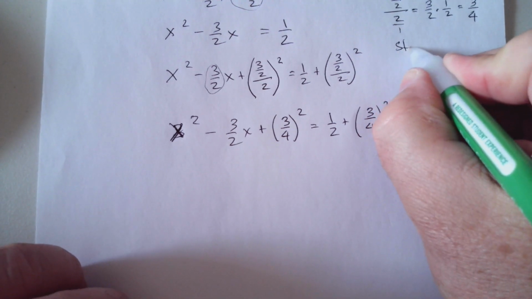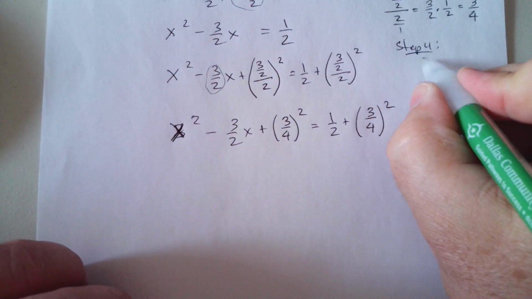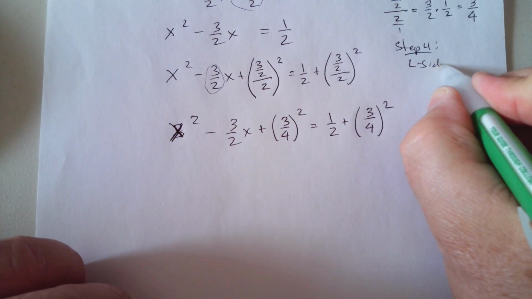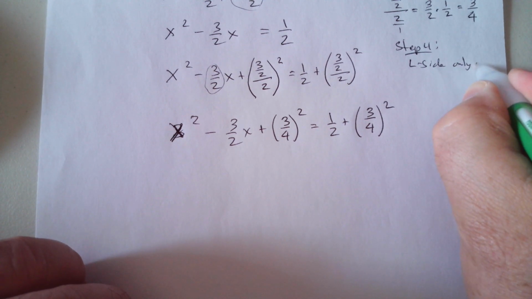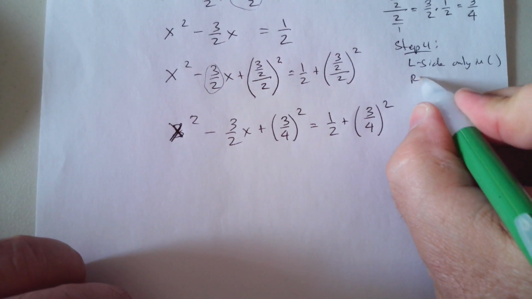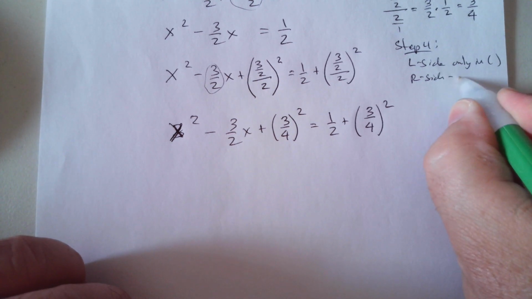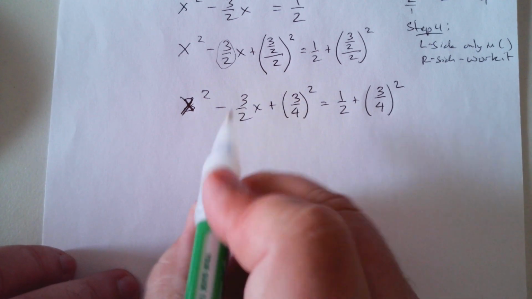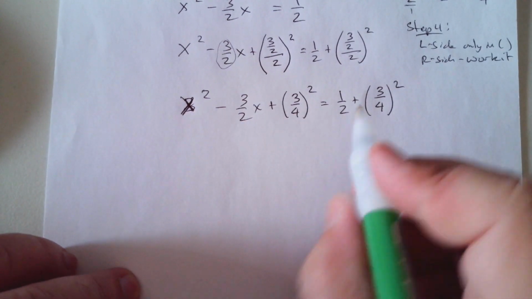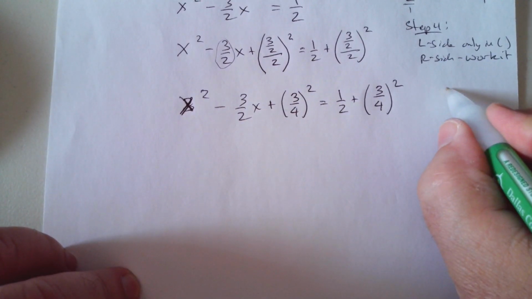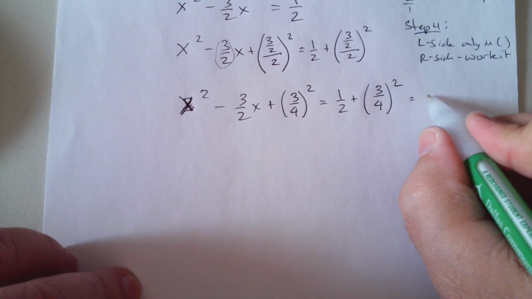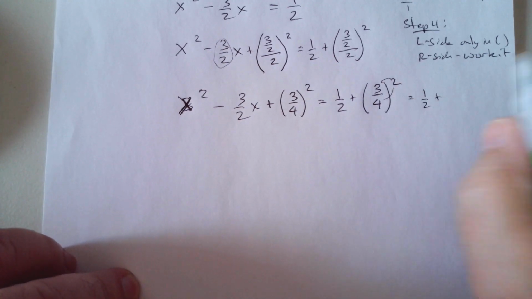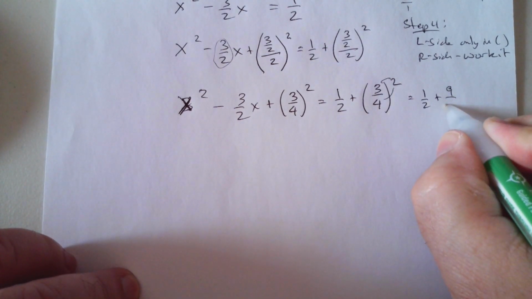That's step 4. Left side, only in the parentheses. Right side, work it out. I can't do any further there, so I'm done with the left side. 1/2 plus 3 over 4 squared, so I square both of those separately, so 3 squared is 9, 4 squared is 16.